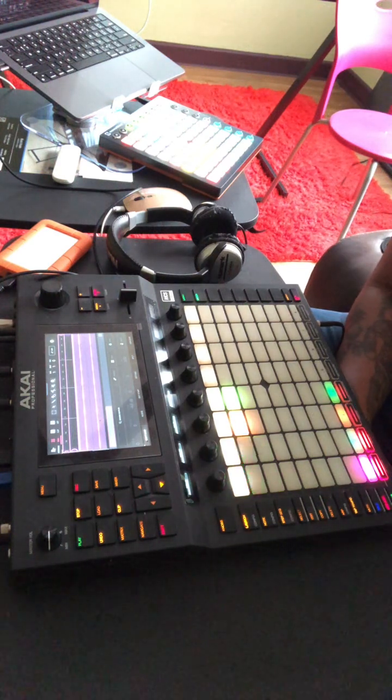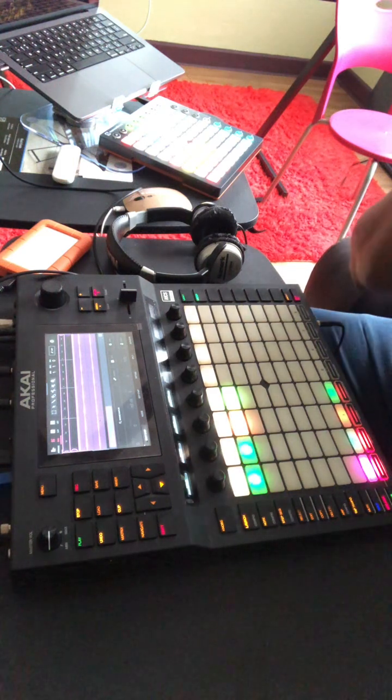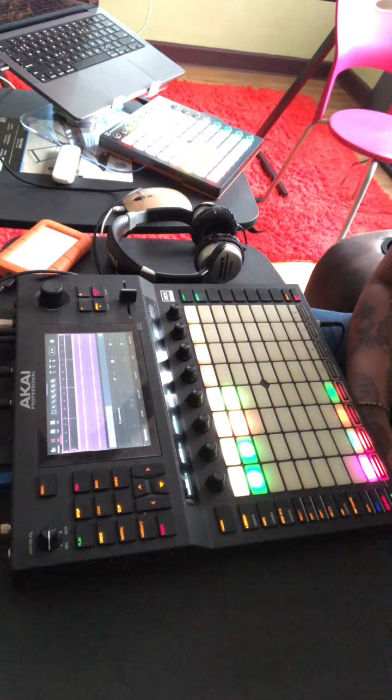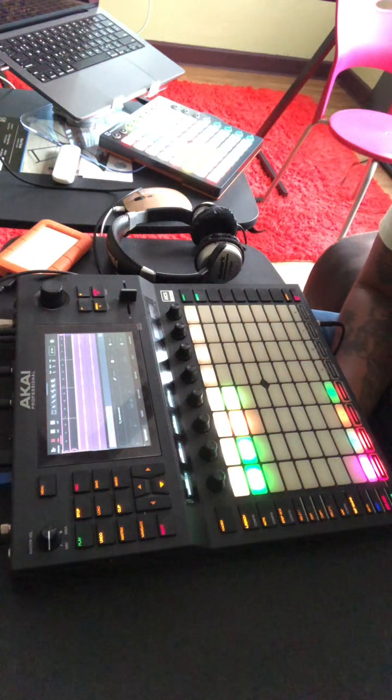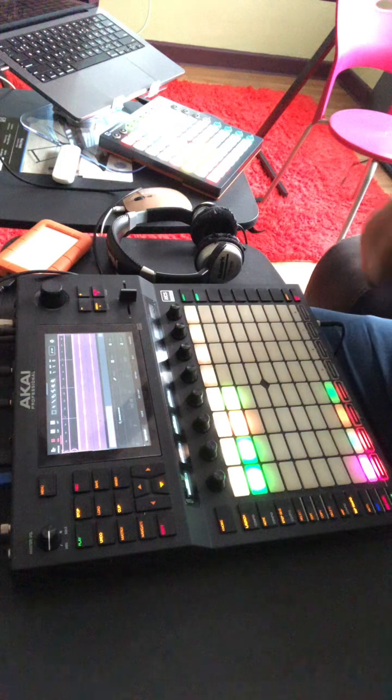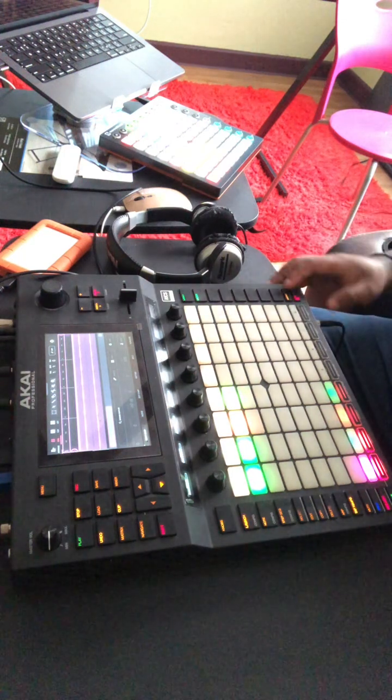So hopefully that was not confusing. Hopefully it was helpful, but that's the way this works in the 3.0 software, whatever version it is, dealing with the Akai products. I use the Force, it's the MPC, now it's gonna be in the 3.0, so it's the same way. So hopefully this makes sense. I'm sorry if it took so long, but yeah, this is how you do it.